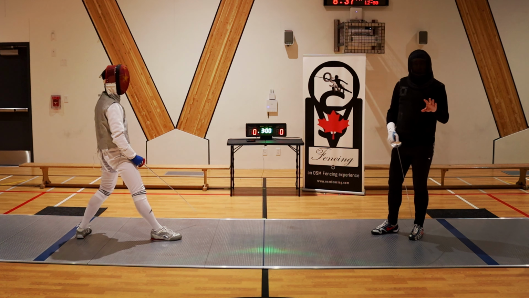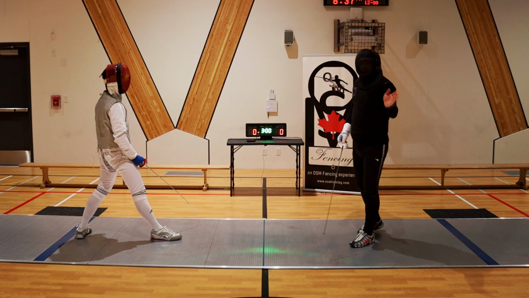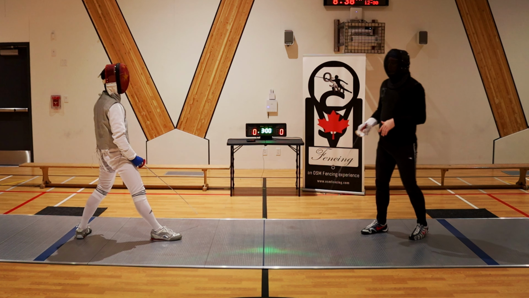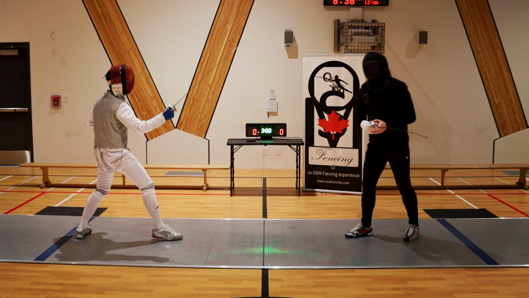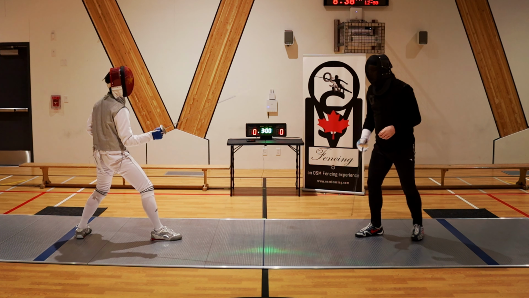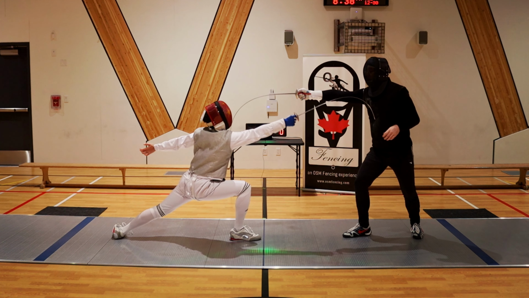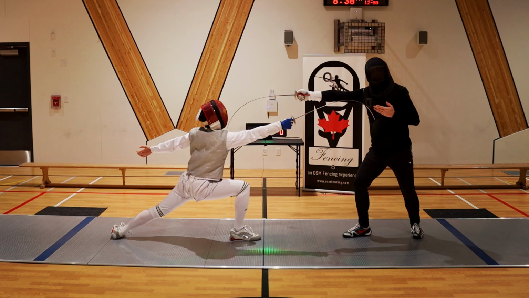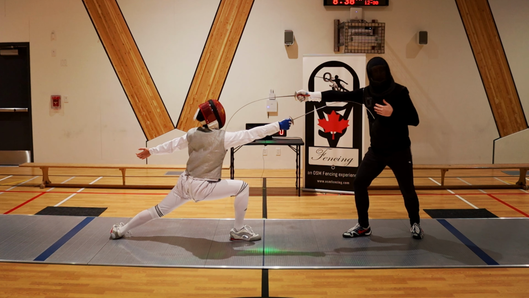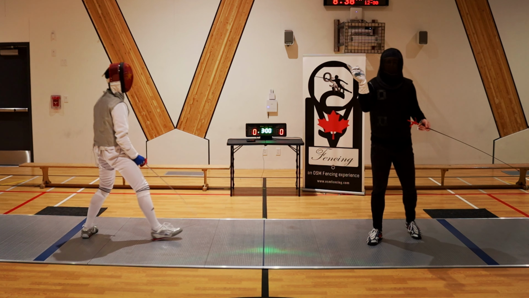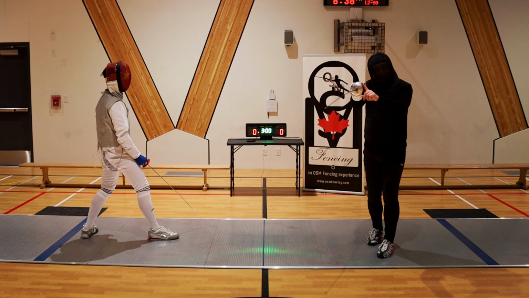Now for our second example, derailment or disengagement going underneath the blade, Jason is going to attempt the same action since he knows it works. So I establish line, he makes a parry. He lunges, I hit, he hits, but I get the point. The reason being is he has made a parry, doesn't find my blade as I have escaped it.